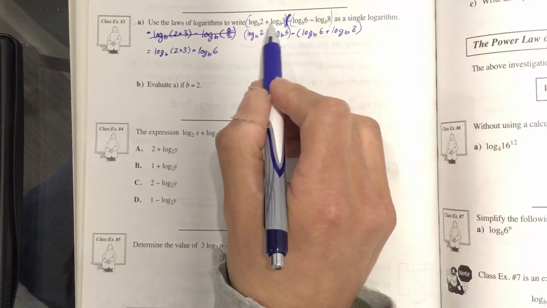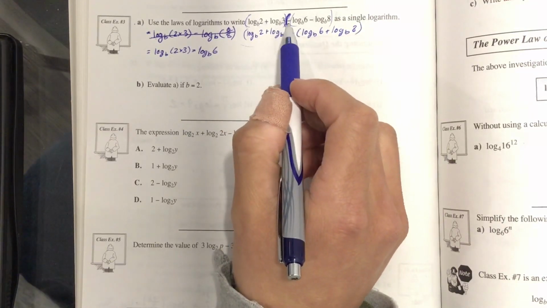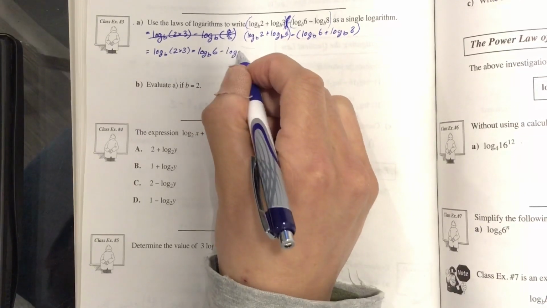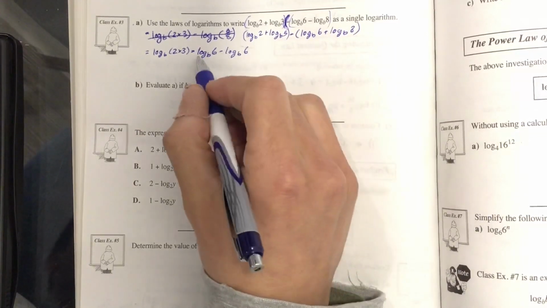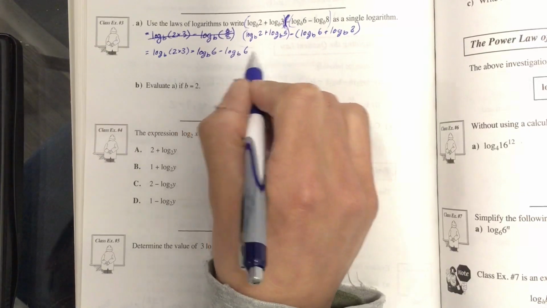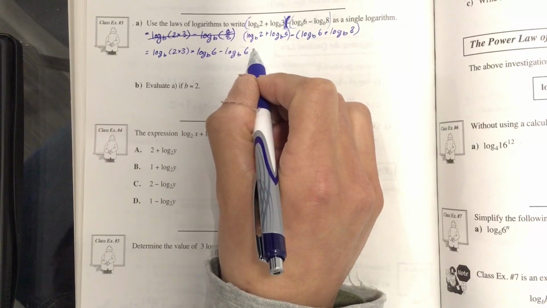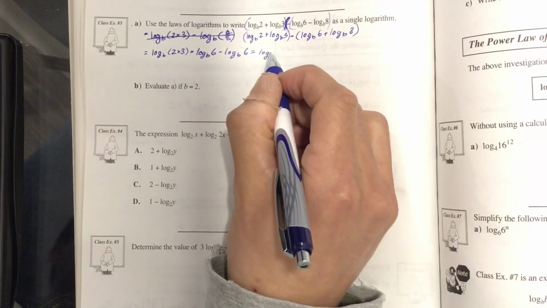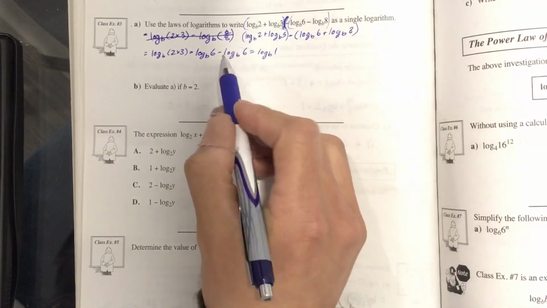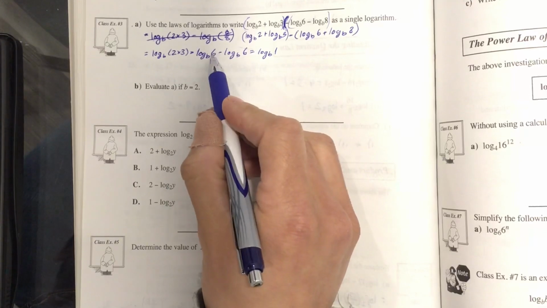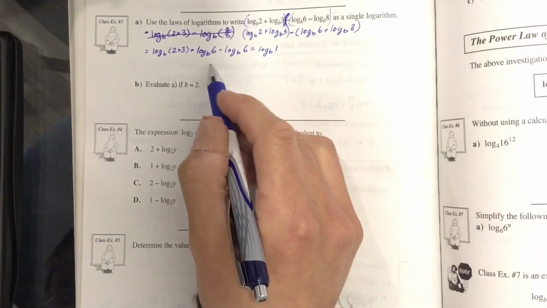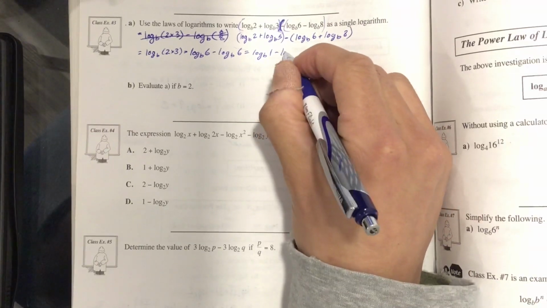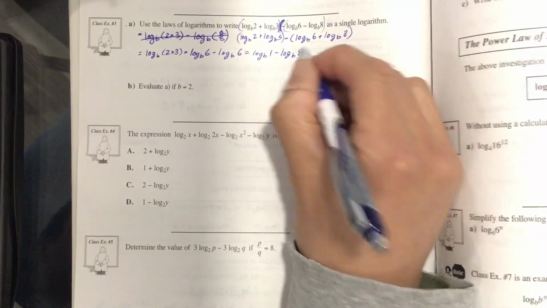And then if I continue solving left to right, ignoring all the brackets that I inserted, now I would subtract log b of 6. When I subtract log b of 6, this is just going to leave me with log b of 1, because if I'm subtracting, that's 6 divided by 6, which is 1. And the last thing I need to do is subtract log b of 8.